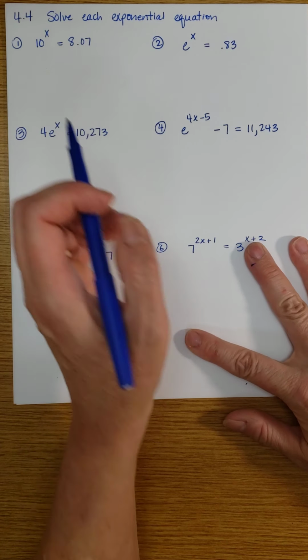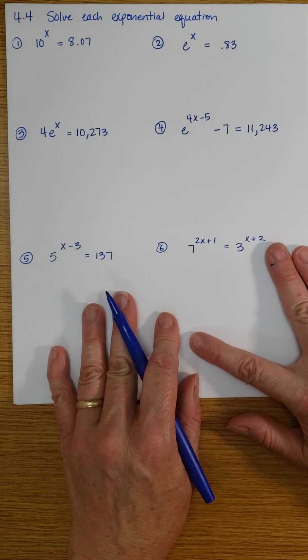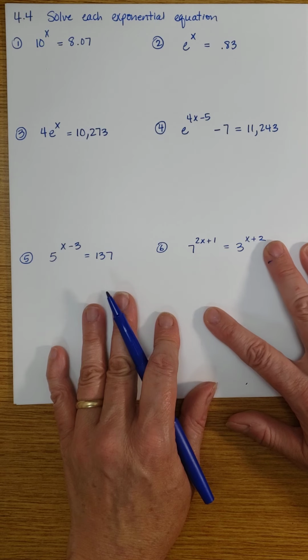And the instructions for the examples in your notes say that you're supposed to express the solution set in terms of a natural log or a common log and use a calculator to obtain a decimal approximation. So you're going to round them to 2 decimal places.